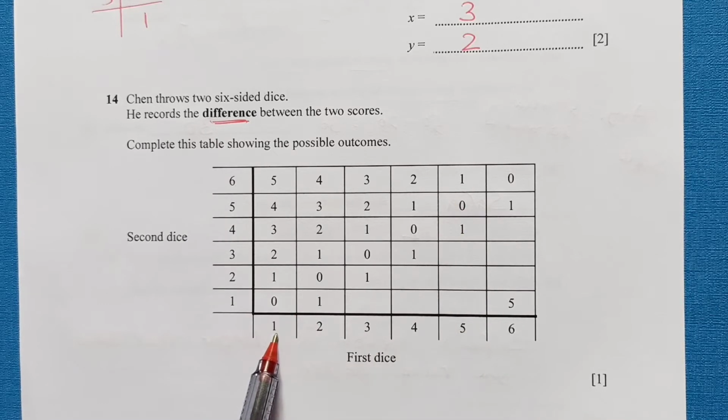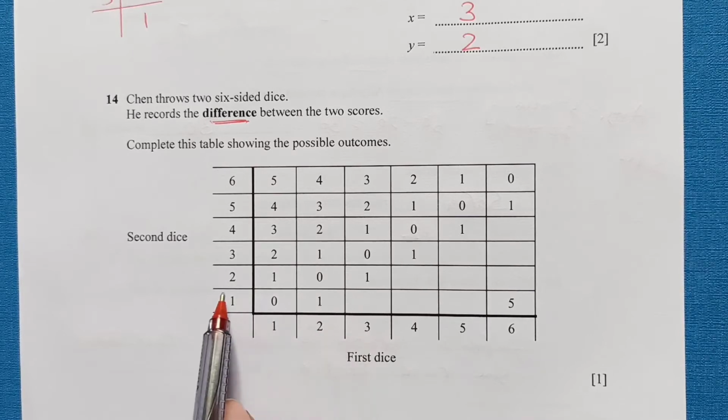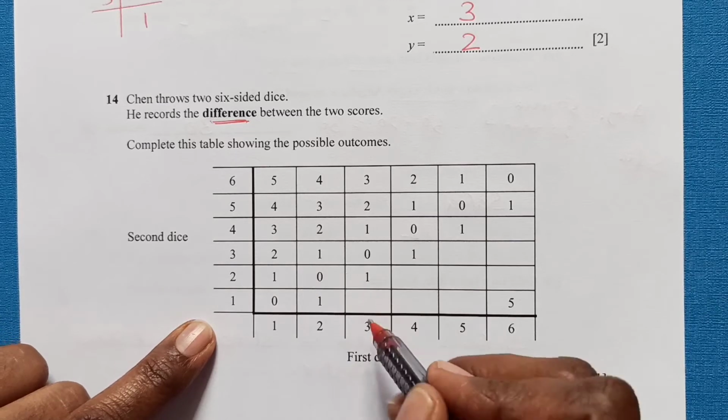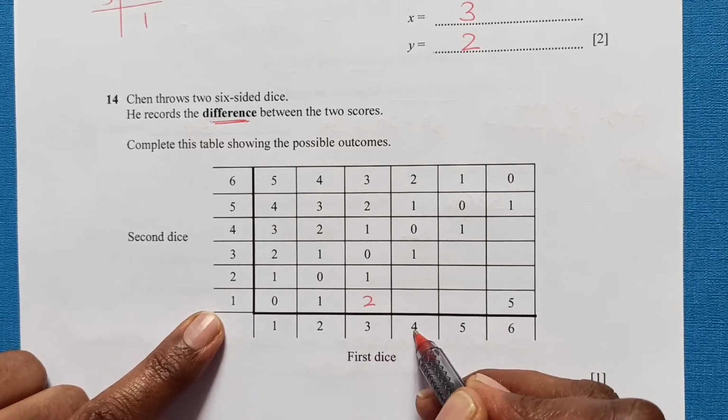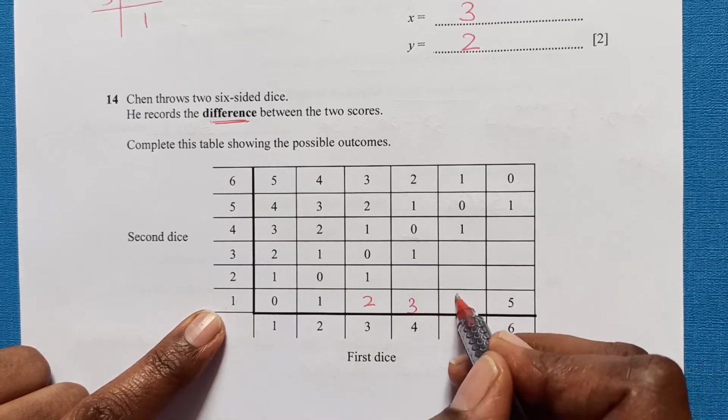So see, you have 1 and 1. 1 minus 1 is 0. 2 minus 1 is 1. 3 minus 1 is going to be 2 in this column, then 4 minus 1 is 3, and 5 minus 1 will be 4.